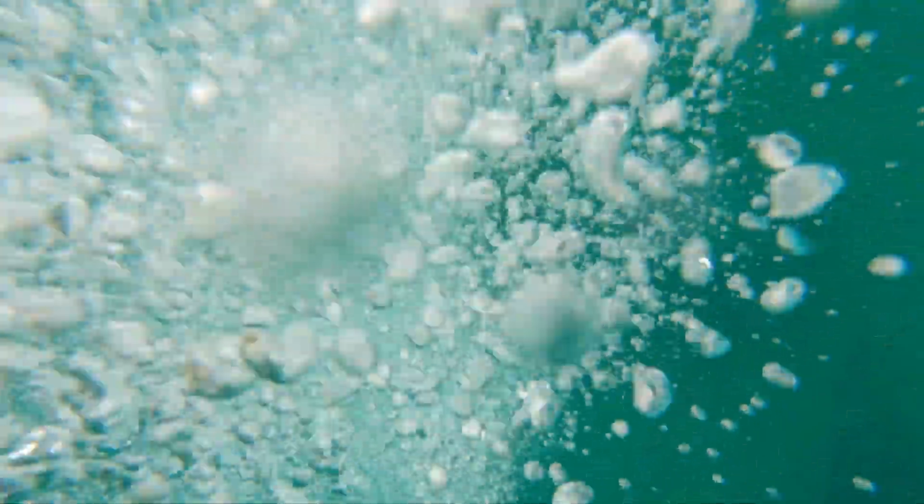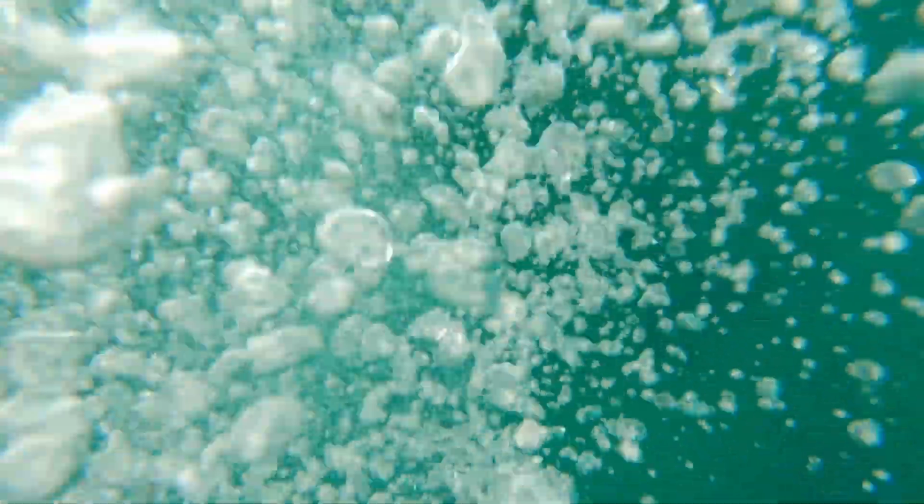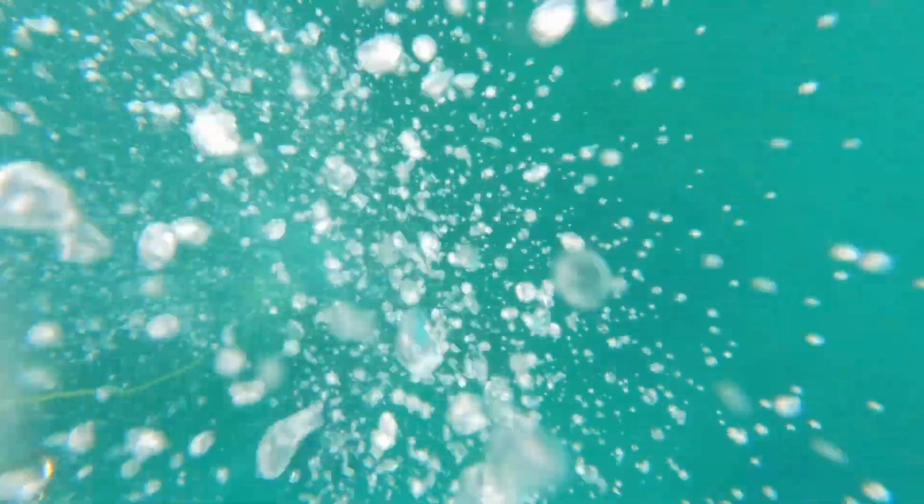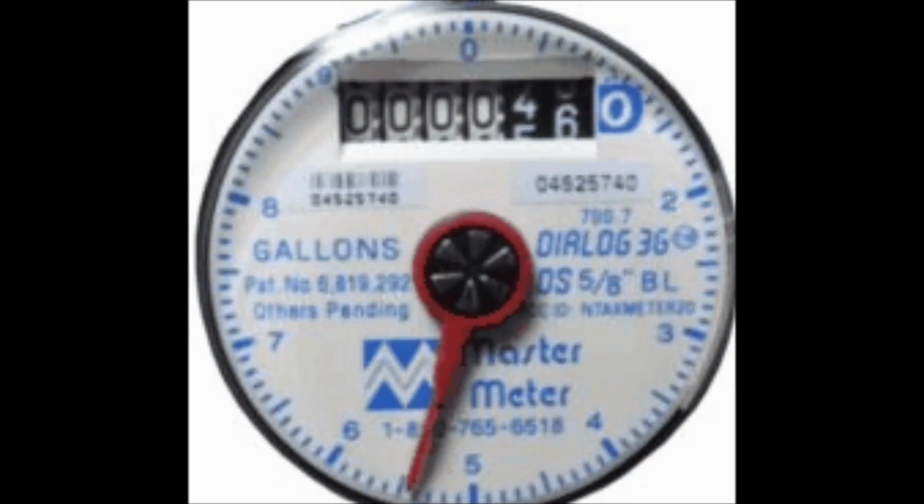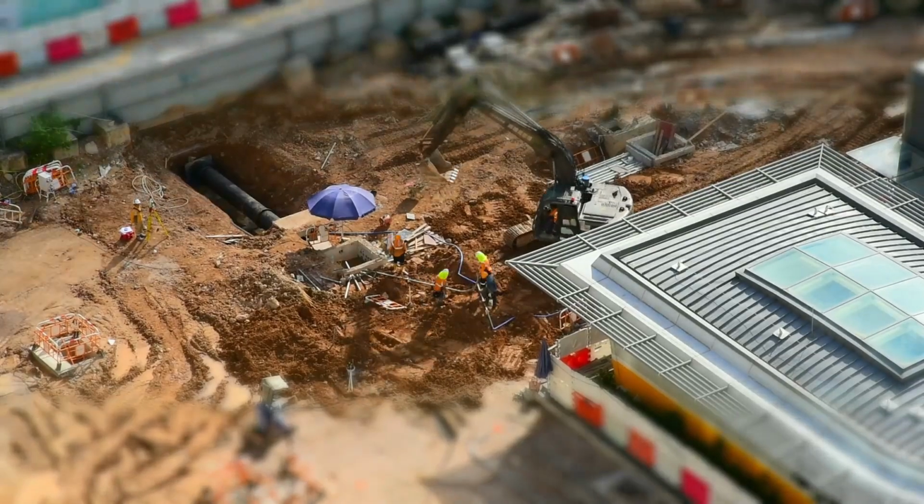So if air passes through the meter, we've got to pay for it. And we're paying for it at the same rate we pay for water. Air as well can get into our pipelines with the installation of new pipes or when we're making repairs to existing ones. When this type of plumbing work occurs, this can cause air bubbles to enter our pipes and create airlocks.